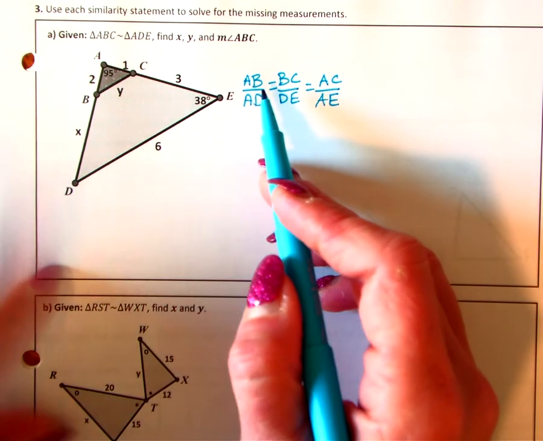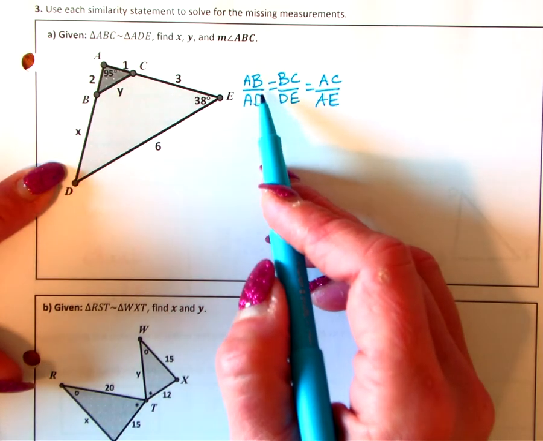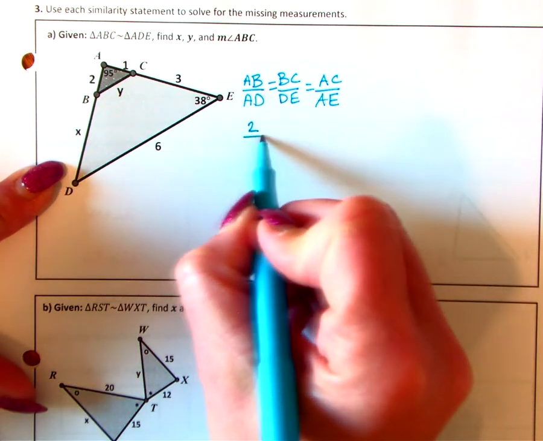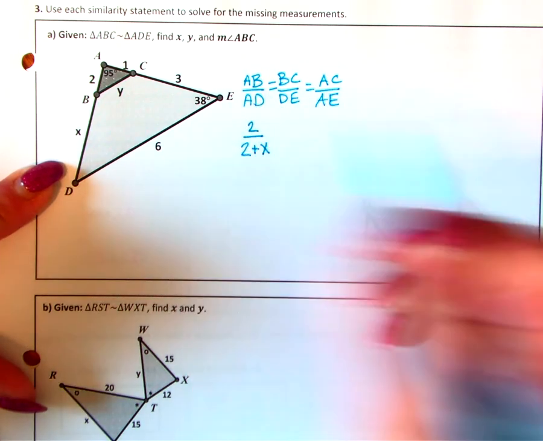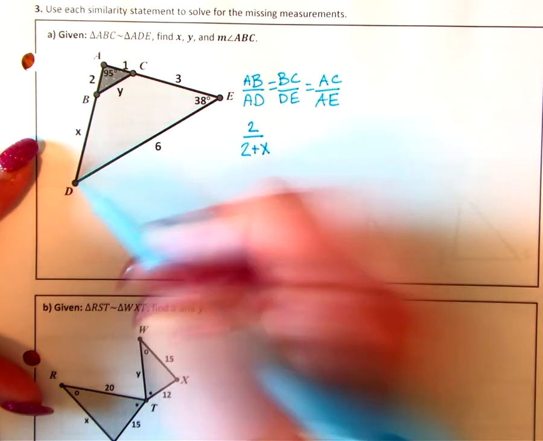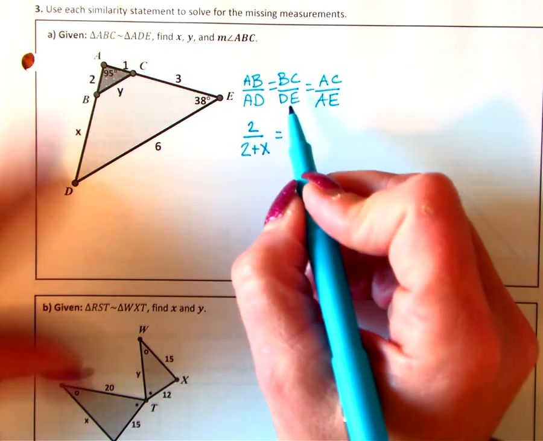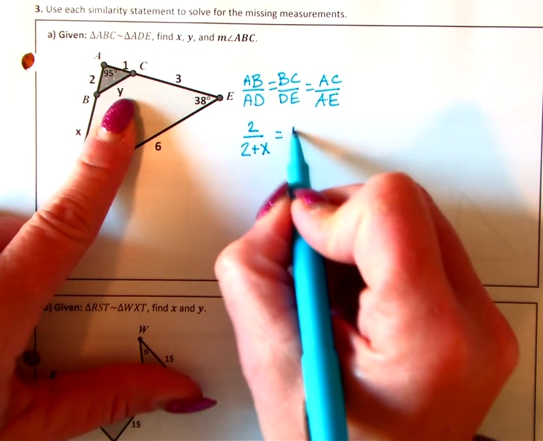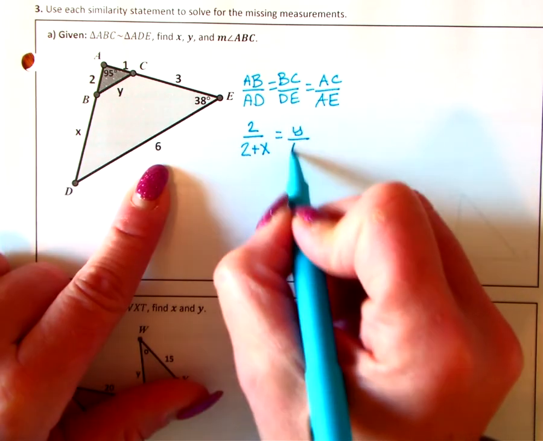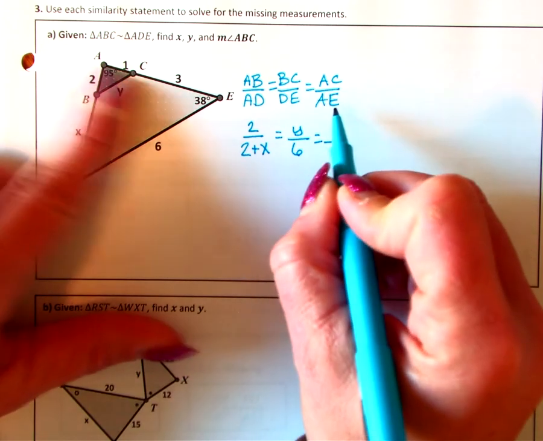So AB over AD would give us 2 over 2 plus x. Right, the total length of AD would be 2 plus x, equal to BC over DE, which is equal to AC over AE.